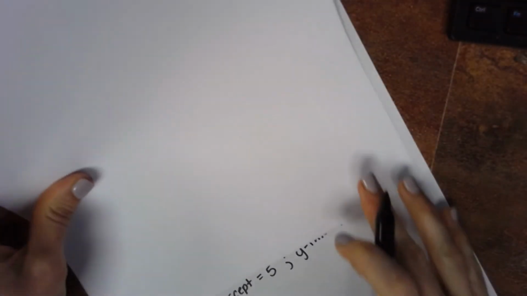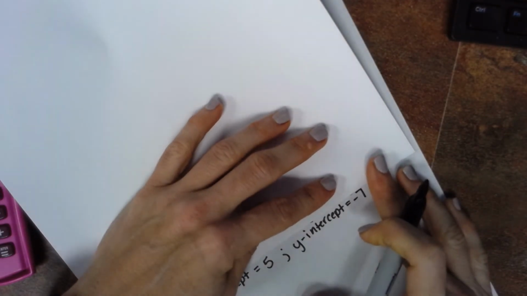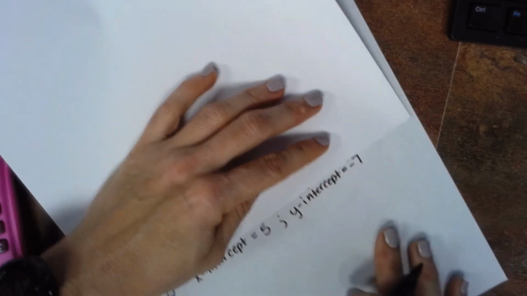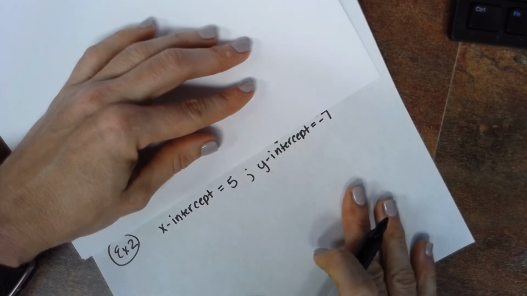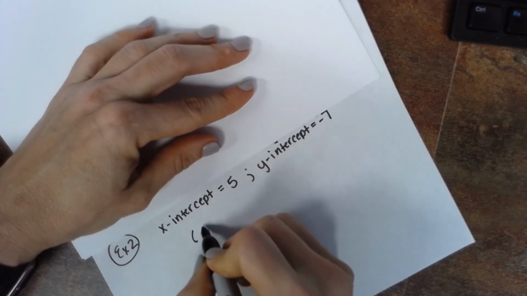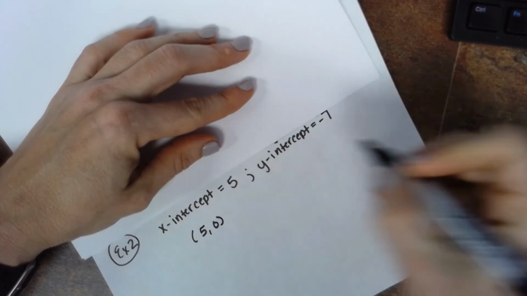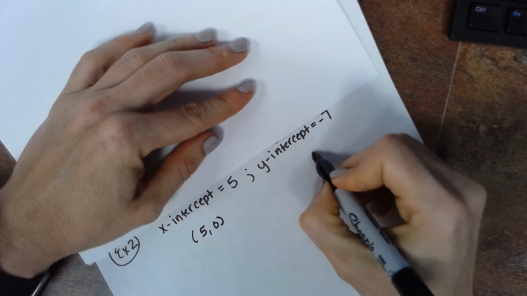All right, we're going to look at another example that says, basically we want to find the equation of a line when my x-intercept is 5 and y-intercept is negative 7. So that's the only information that they've given us so far. But I know if my x-intercept is 5, that's basically the point (5, 0). And if my y-intercept is negative 7, that's basically the point (0, negative 7).